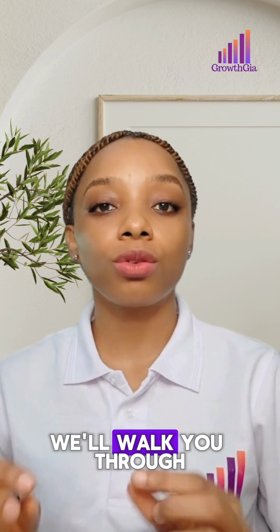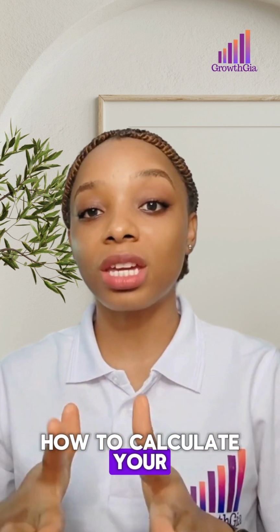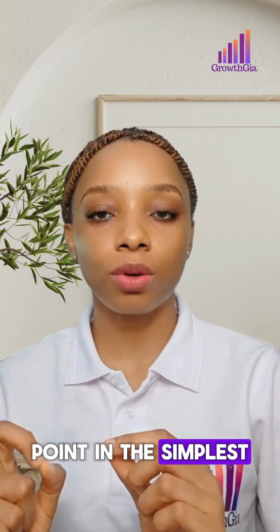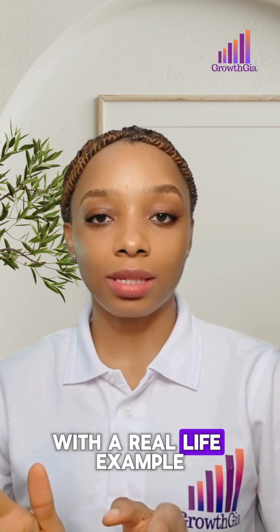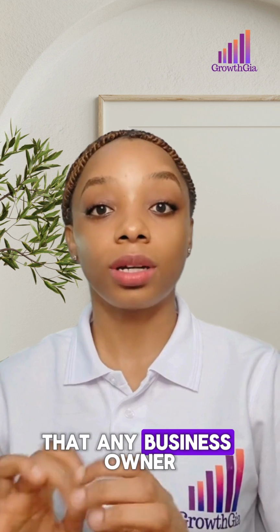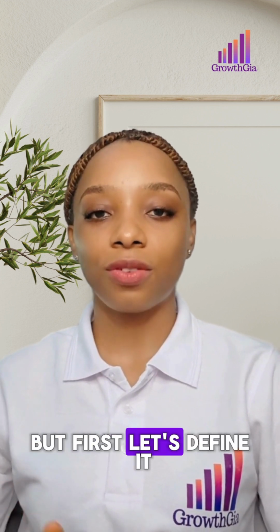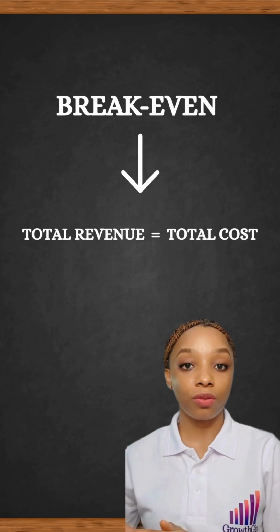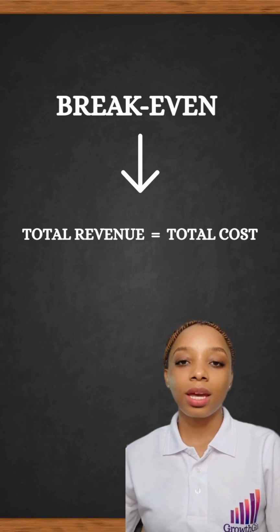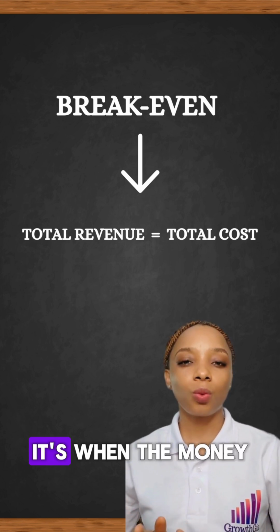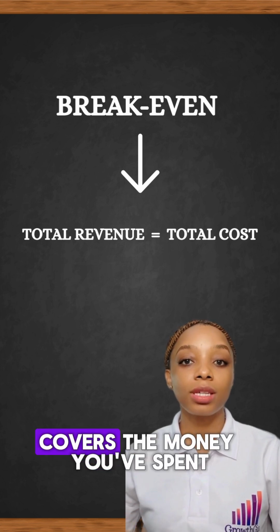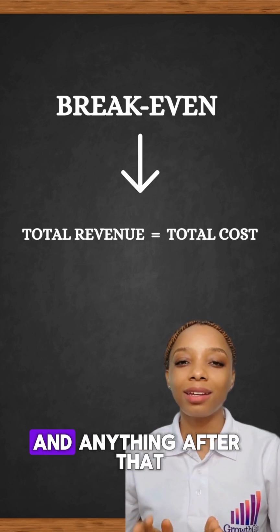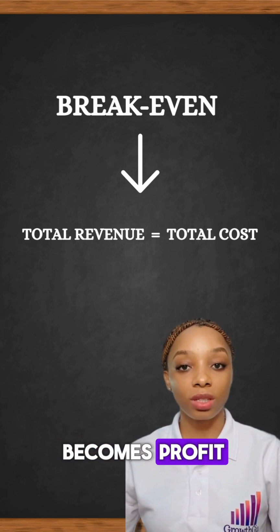But today we'll walk you through how to calculate your break-even point in the simplest way possible, with a real-life example that any business owner can relate to. But first, let's define it. Your break-even point is where total revenue equals total cost. In simple terms, it's when the money you've made covers the money you've spent, and anything after that becomes profit.